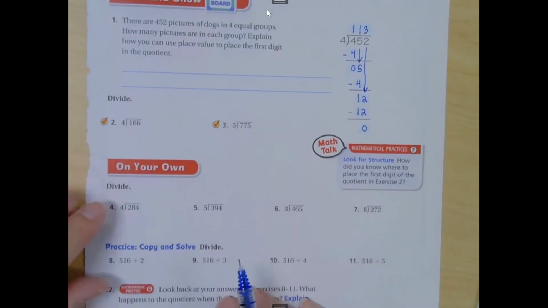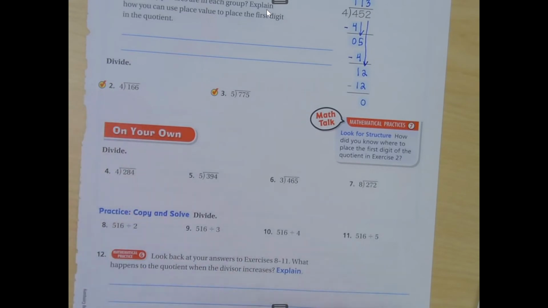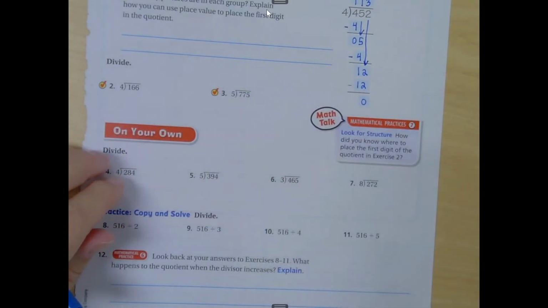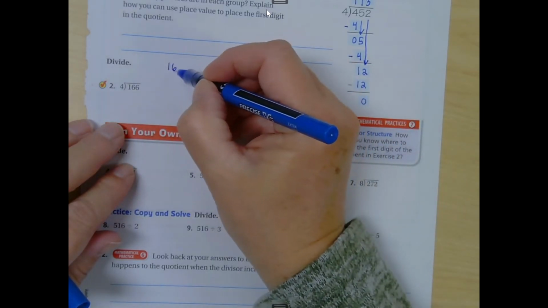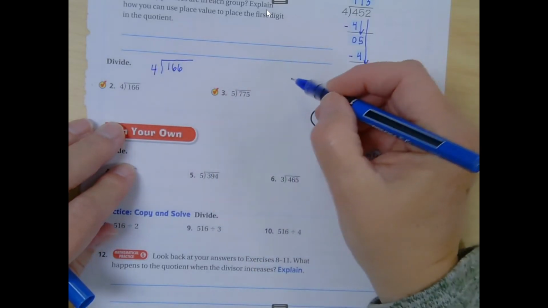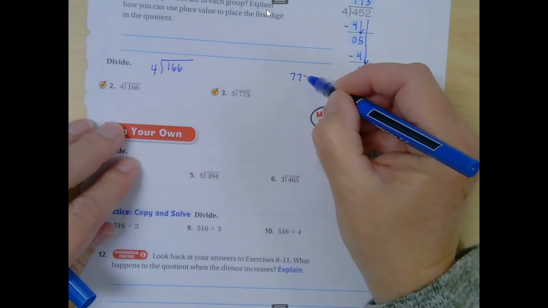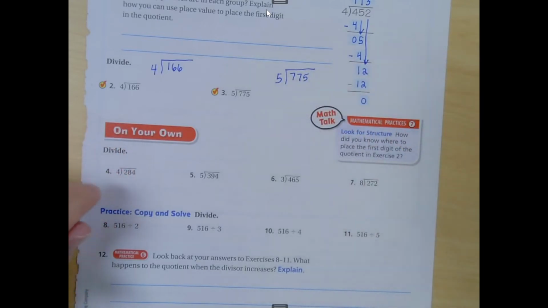Okay, let's go ahead and go to number 2 and 3. You may need to get a blank piece of paper or a whiteboard or whatever you have, your scratch paper. You could actually do it right here on the page if you want. We're going to do 166 divided by 4 and 775 divided by 5. Pause the video and go ahead and do those problems.